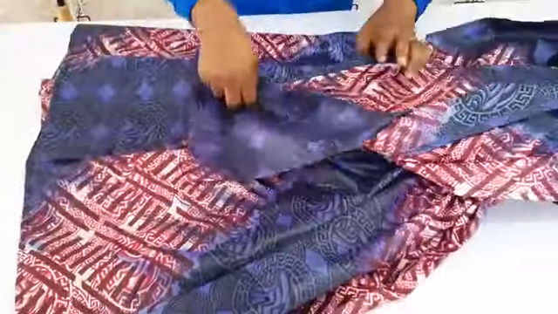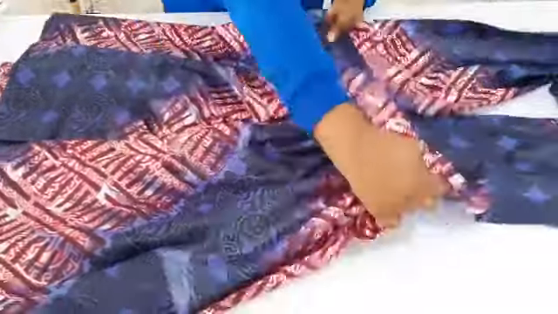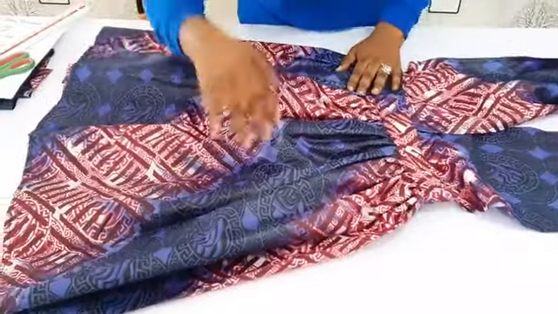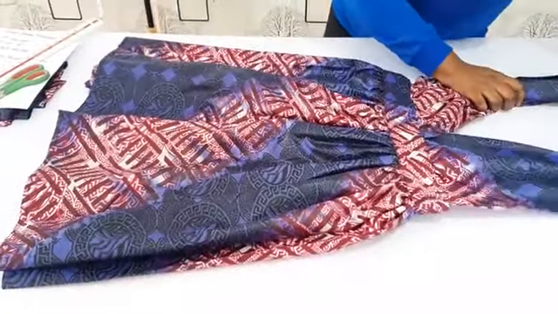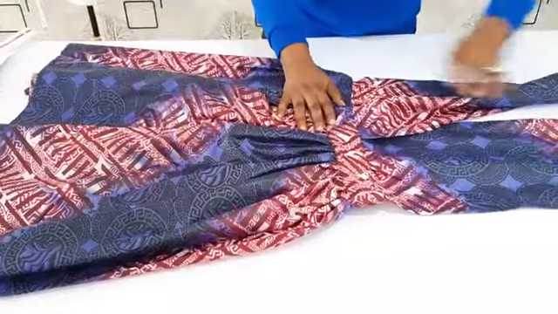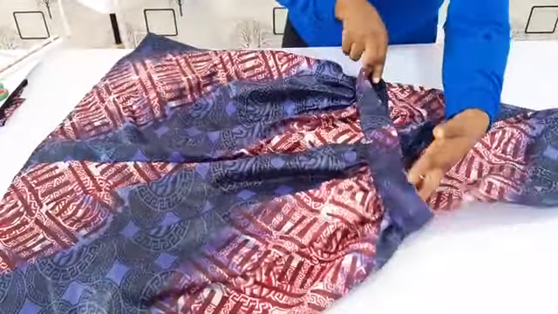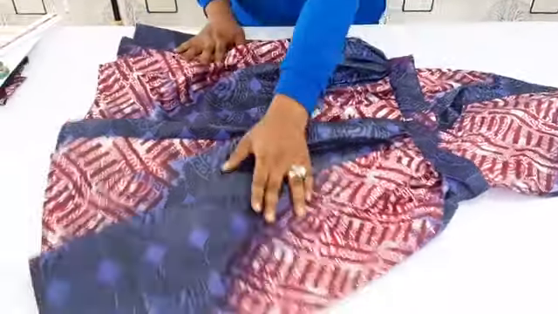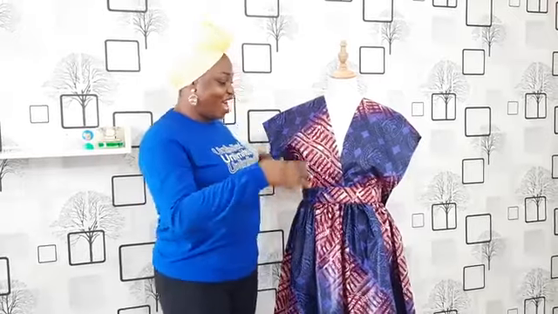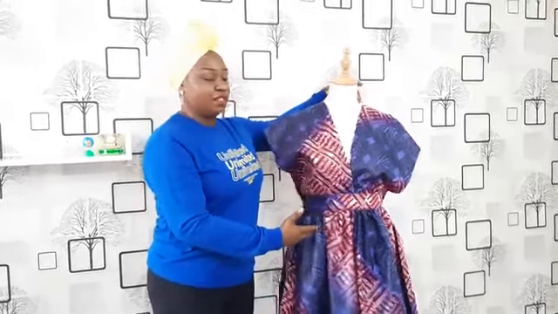So it's just lovely. So I'm going to give it a good press and then put it on the mannequin for you to see, because we actually made it for her. So on the back, this is what the back looks like. Can you see that? So let me put it on the mannequin. The dress is ready, and you can see it's so beautiful, isn't it? So looking at it, it is just so wonderful.